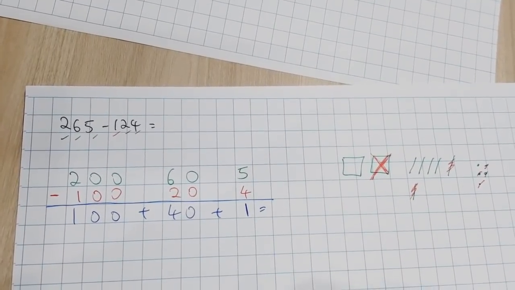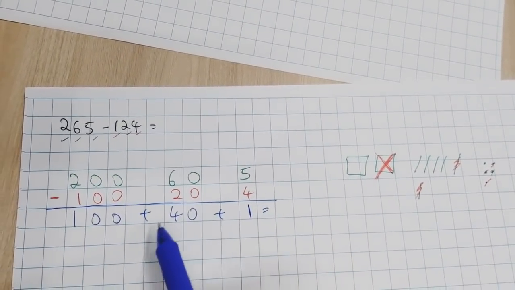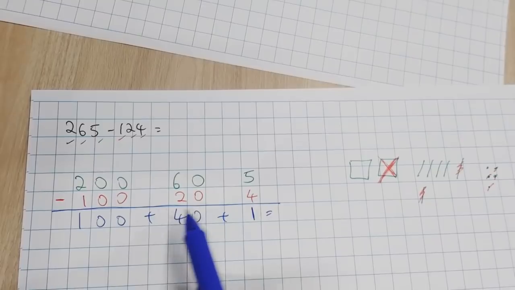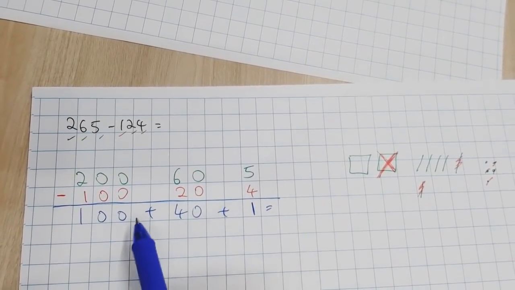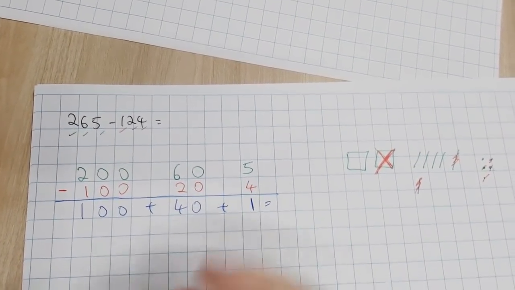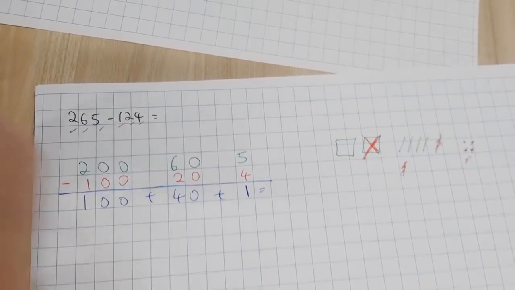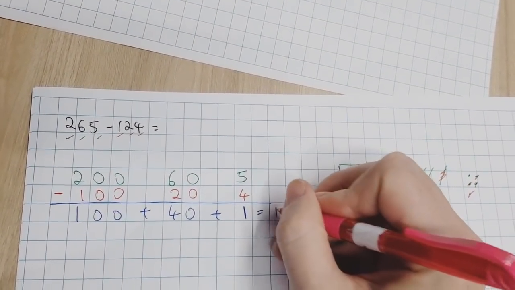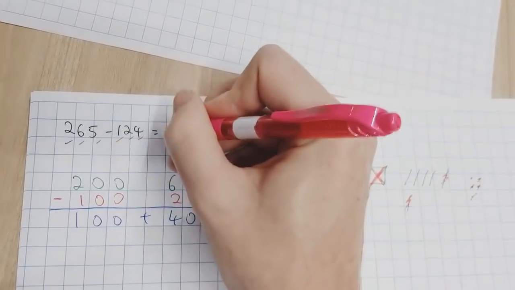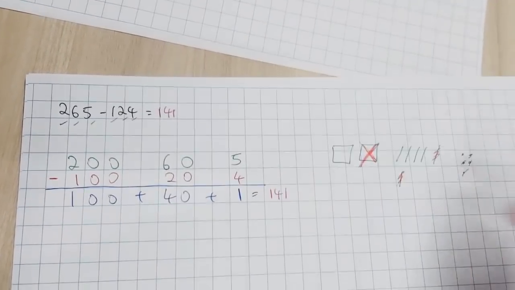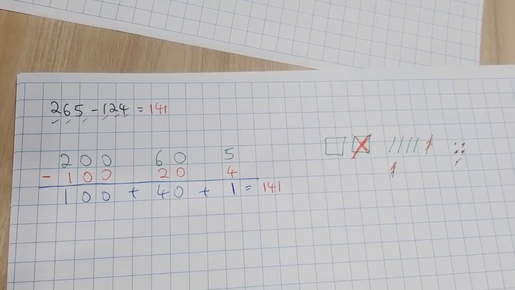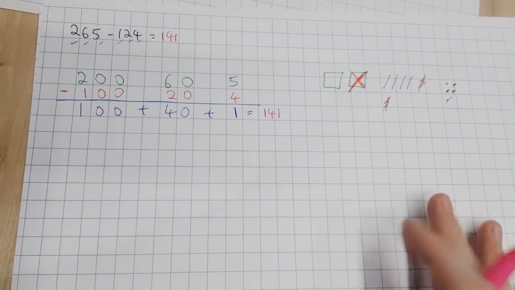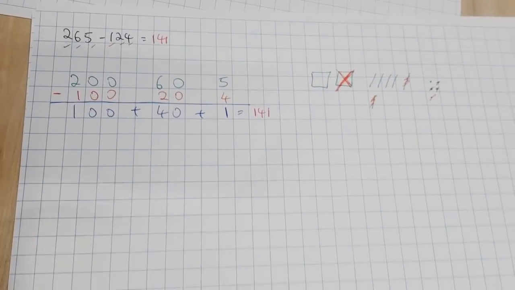Why am I putting add in between if it's subtraction? Why do adds go here? They do need to be there because you need to add up this number to find the answer. So next step, 100 add 40 add 1 equals 141. Write that answer up there. Check it, make sure it looks like it makes sense. It does. Right, let's do another example.